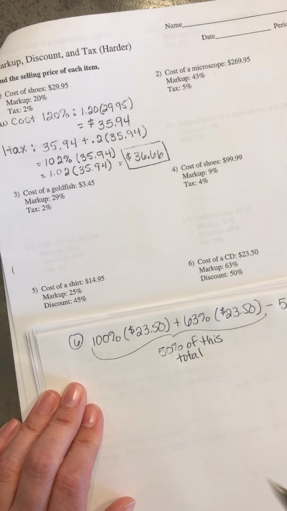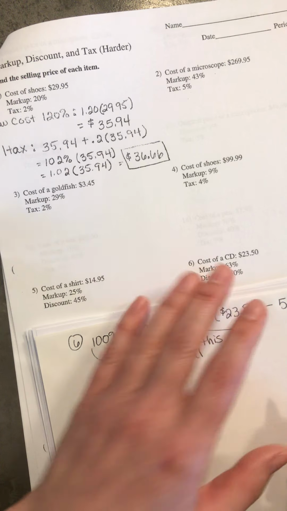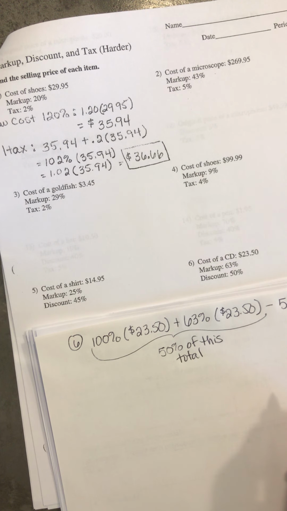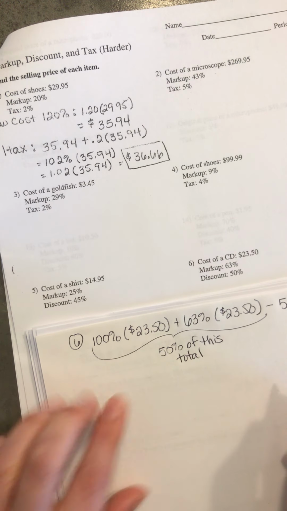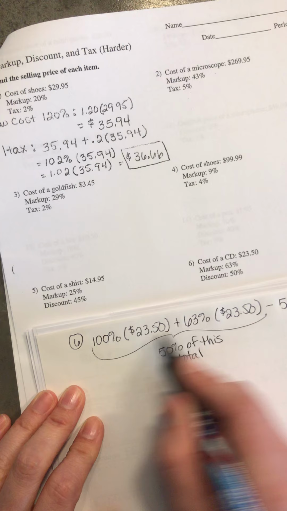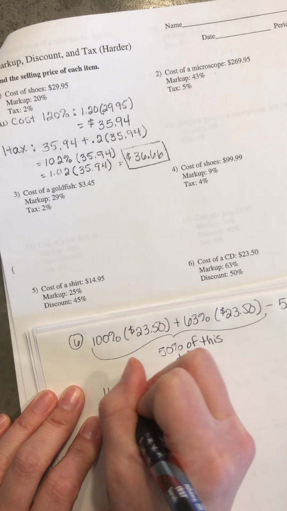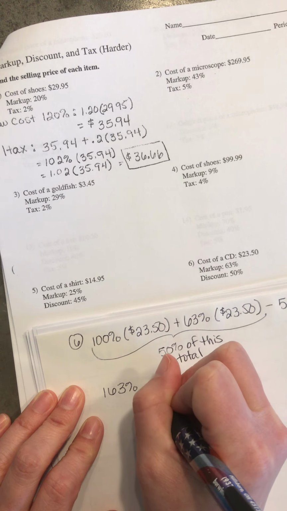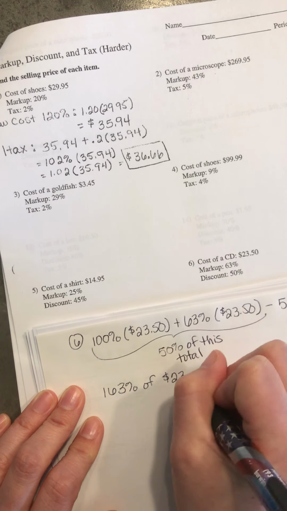All right, so again, we're gonna treat it like the tax, only this time we're not adding dollars, okay? When we have a discount, we're gonna take them away. So 100% of our $23.50, these guys we can go ahead and add. So with the markup, that's gonna be 163% of that $23.50.